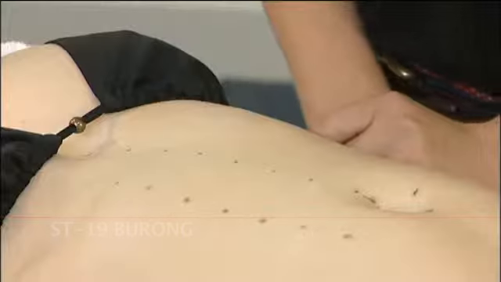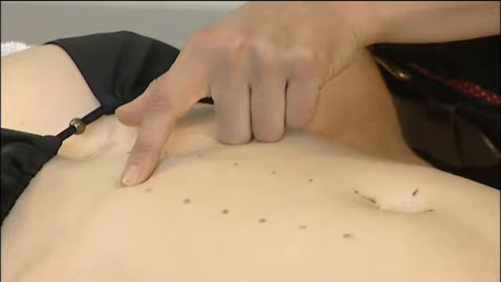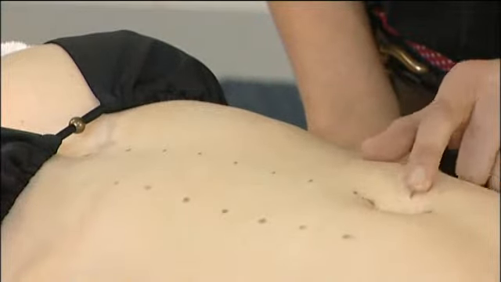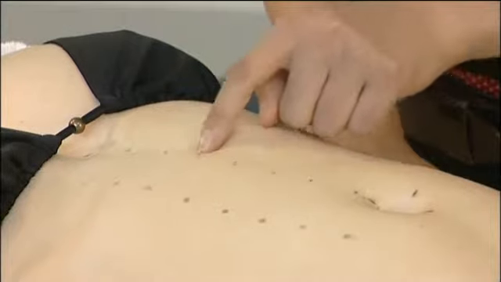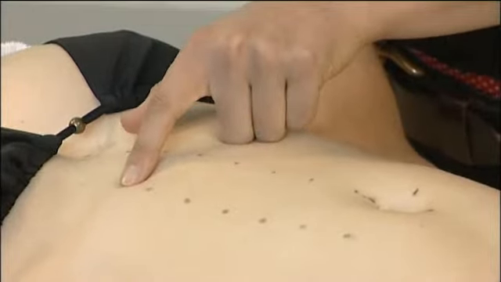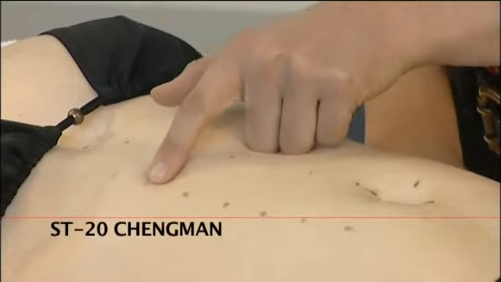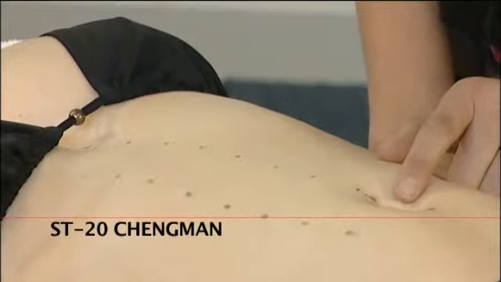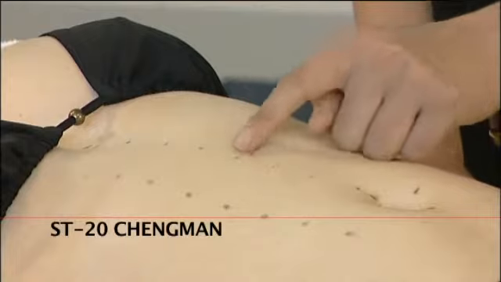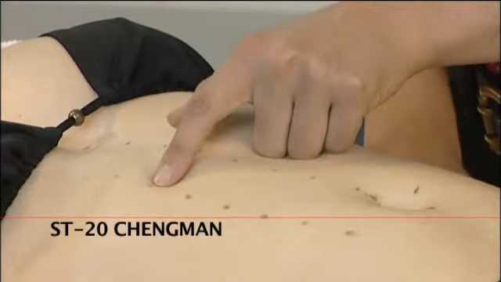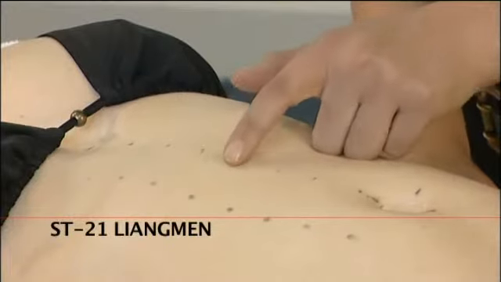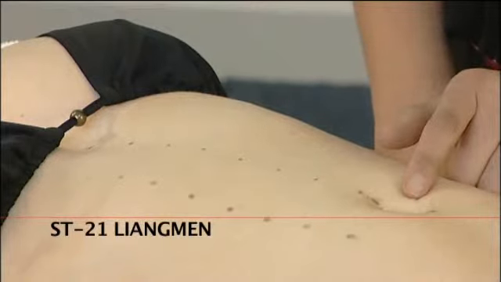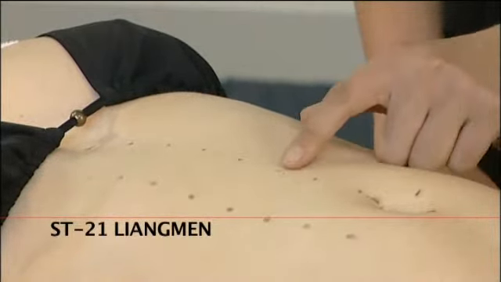Stomach 19 is 2 sun lateral to the midline at the level of Ren 14, which is 6 sun superior to the centre of the umbilicus. Stomach 20 is 2 sun lateral to the midline, 5 sun superior to the centre of the umbilicus at the level of Ren 13. Stomach 21 is 2 sun lateral to the midline at the level of Ren 12, which is 4 sun superior to the centre of the umbilicus.